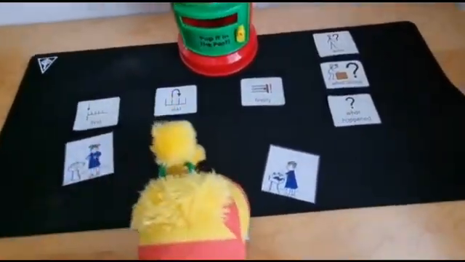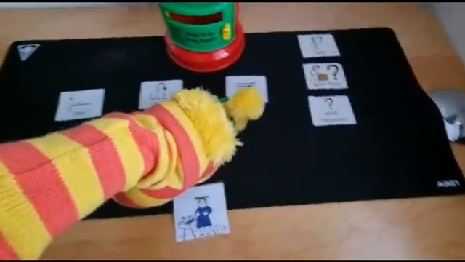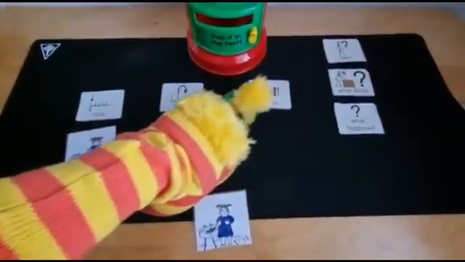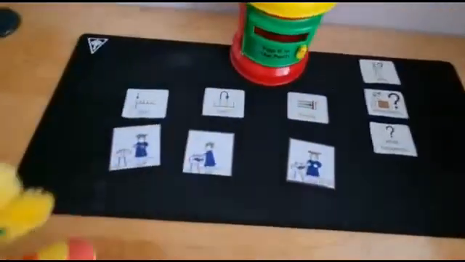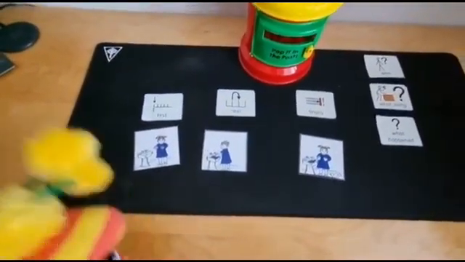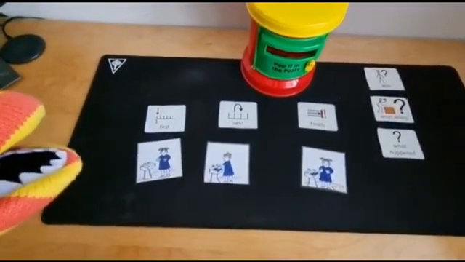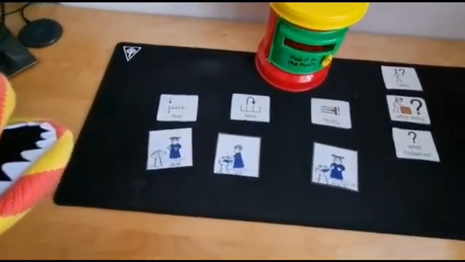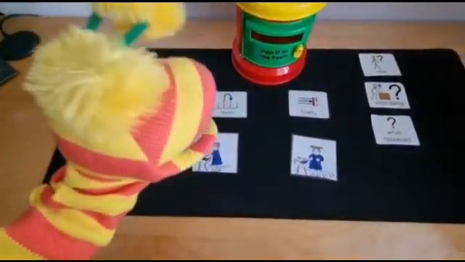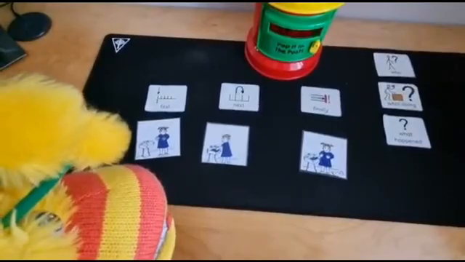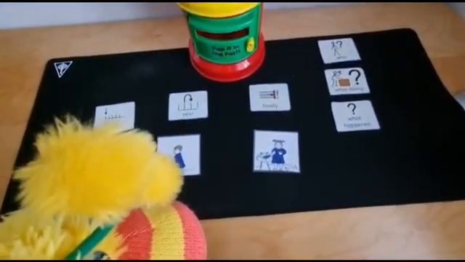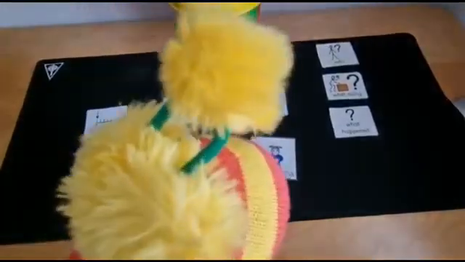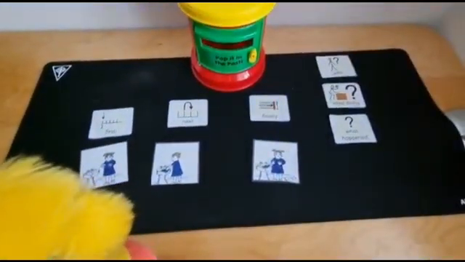Let's change the pictures around. Now, do you think this is in the right order? Listen to me. First, the girl has dirty hands. Next, she washes her hands with some soap. And finally, she has dried her hands and has clean hands.